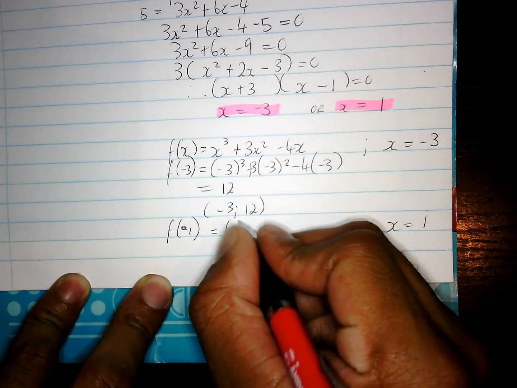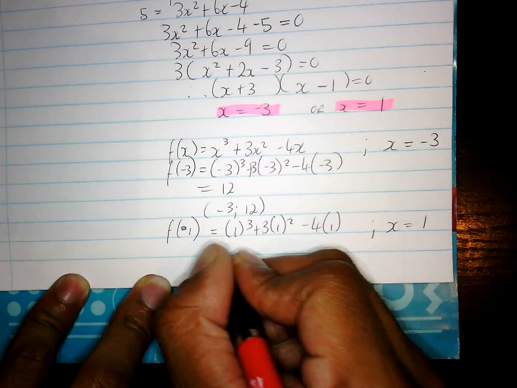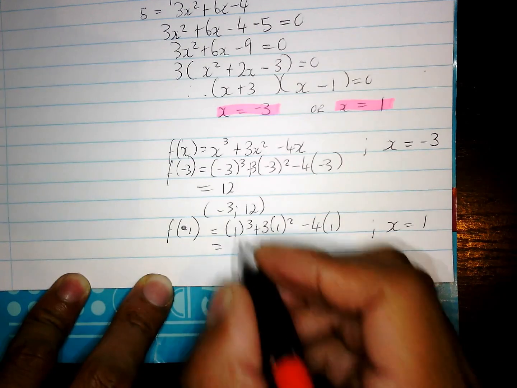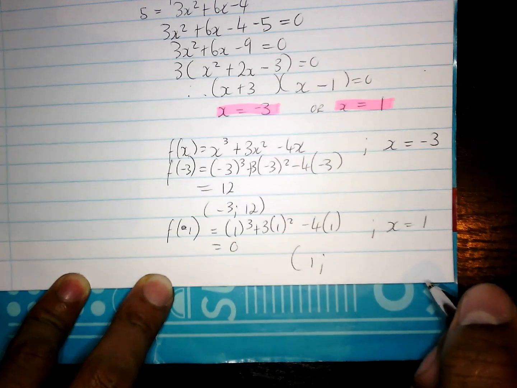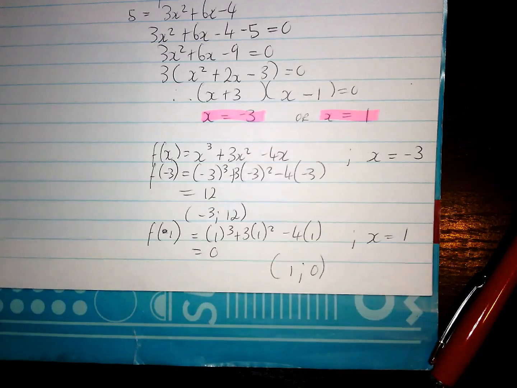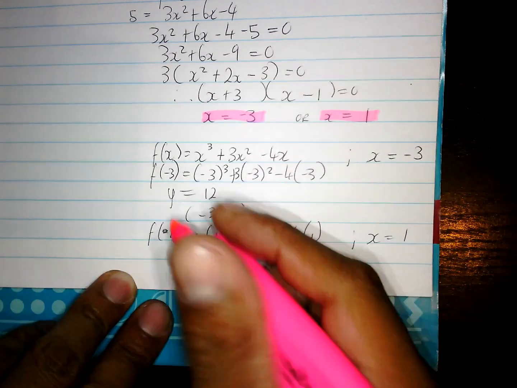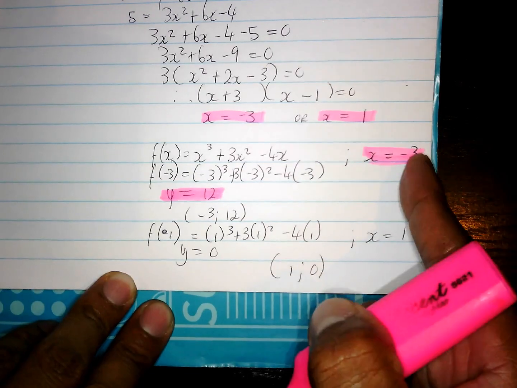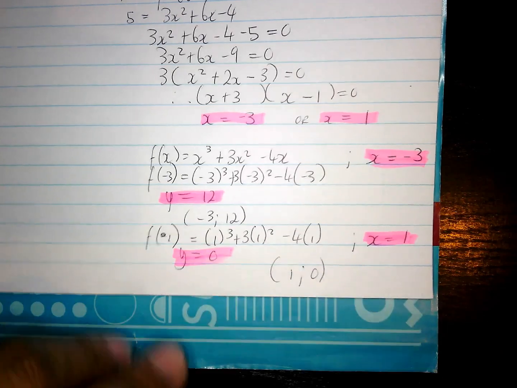We're going to have 1 to the power 3, plus 1 squared, minus 4 times 1. So this is going to give us an answer of 0. So meaning that our coordinates, x is 1, then y is going to be 0, right? So when x is minus 3, y is 12. When x is 1, then y is going to be 0.